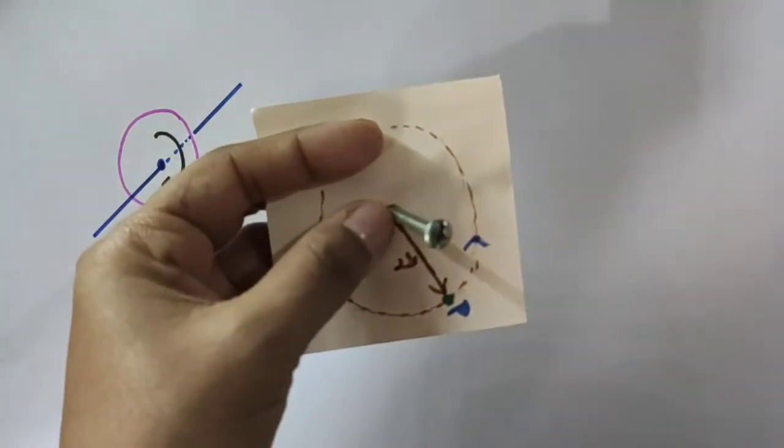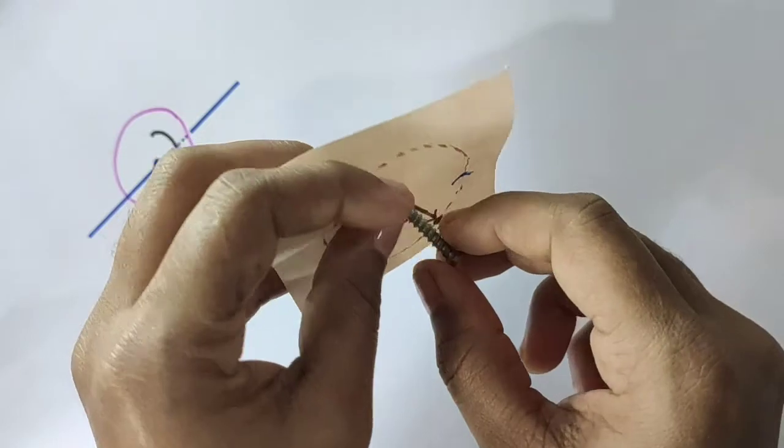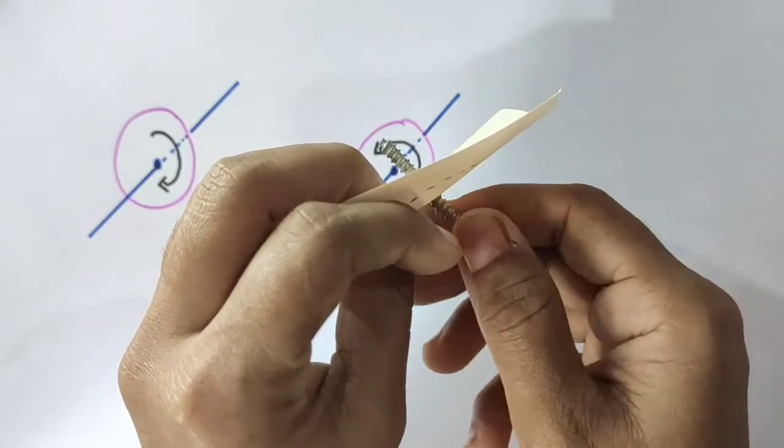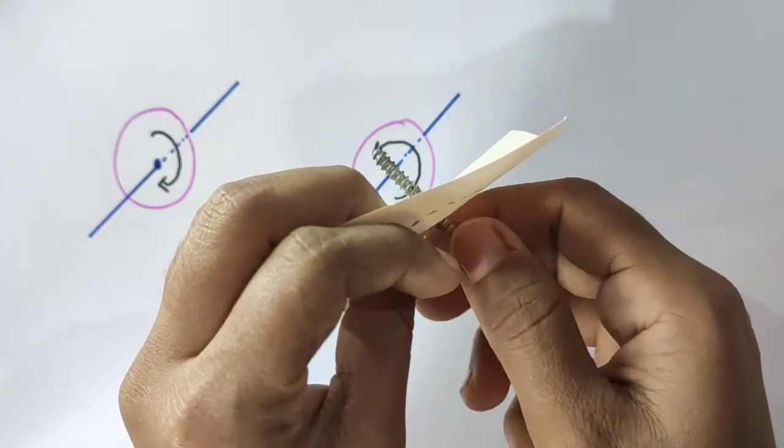Now when we rotate the head of the screw in the clockwise direction, for better understanding I am keeping it like this, you can see that the screw goes in. That is, the screw advances in this direction. You can just use your common sense in tightening and loosening of screws. Rotating a screw in the clockwise direction means tightening the screw, so the screw goes in, no?